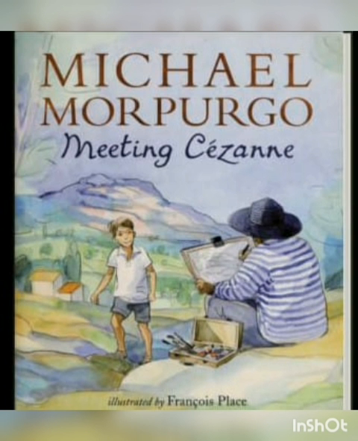So let's have a quick summary of the chapter through some pictures. Here we can see the name of the chapter, Meeting Cezanne, and the writer of this chapter is Michael Morpurgo. In the image we can also see Yannick and the famous painter, Picasso.